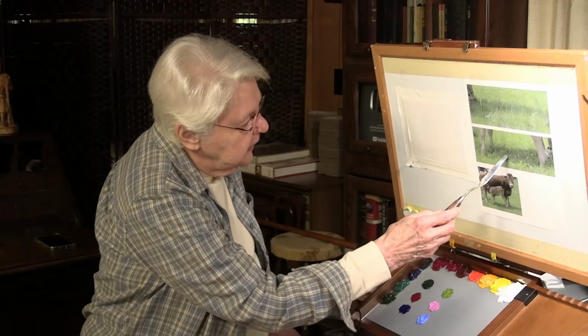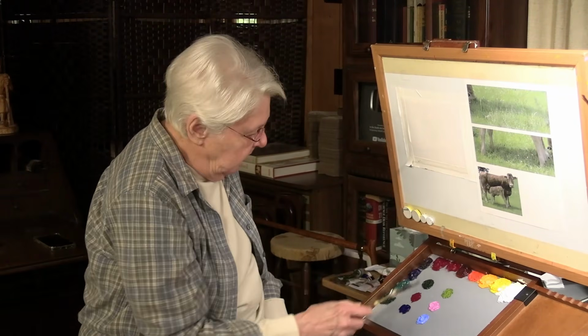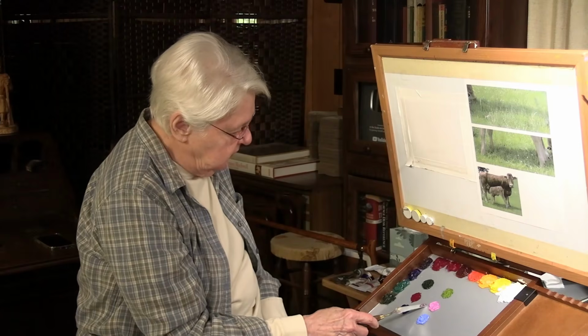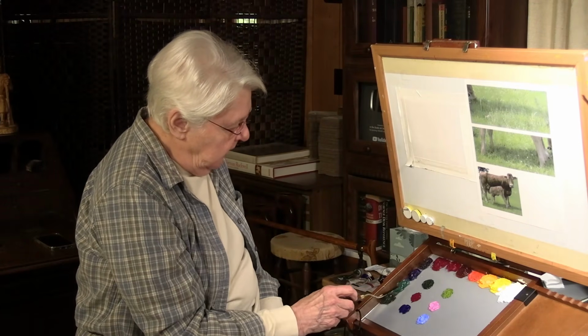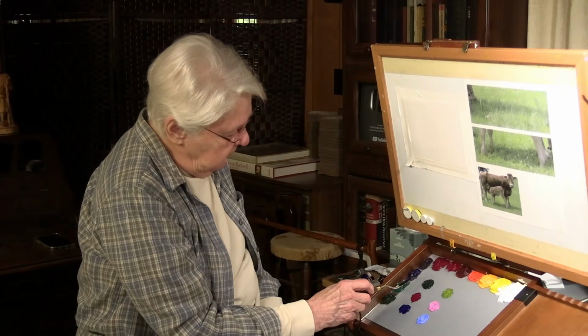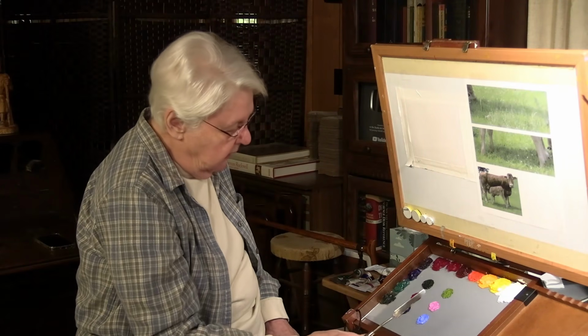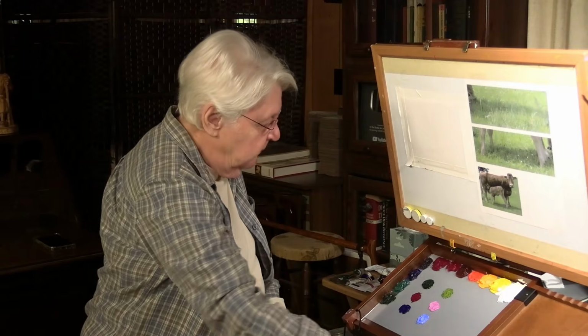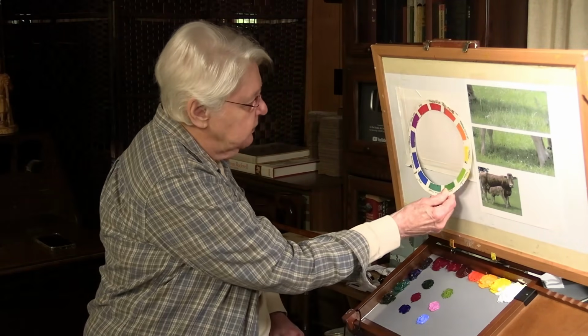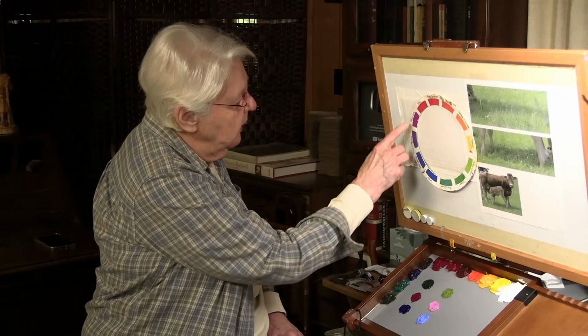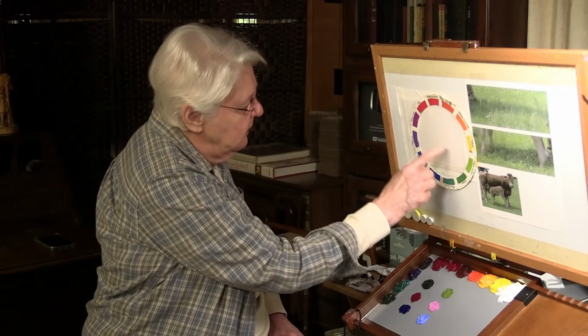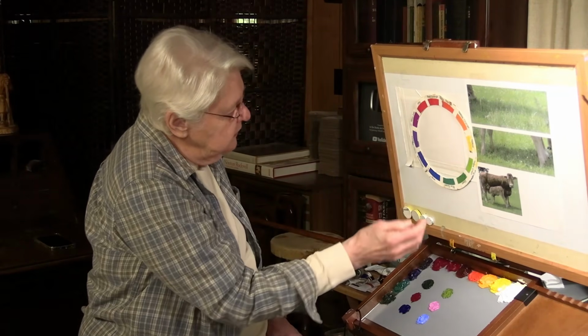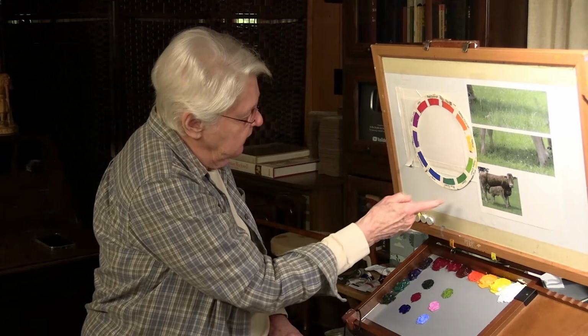And this will get somewhat desaturated, and I will use this to desaturate. Yellow-green and red-violet are complementary colors. And we can see that. I'll put this right up here. You can see it. Red-violet and yellow-green are complementary colors. That means that they will desaturate each other.